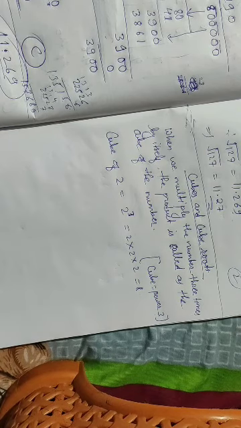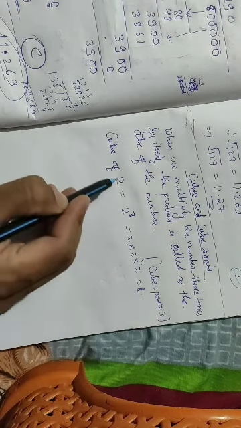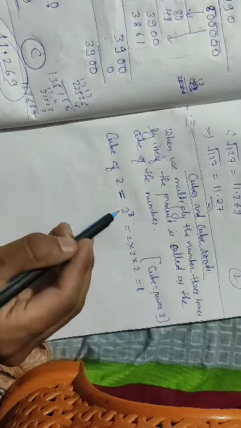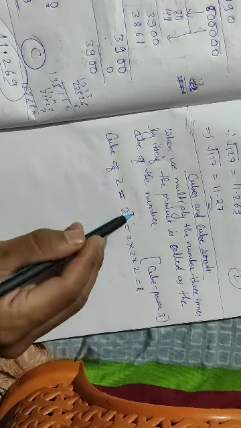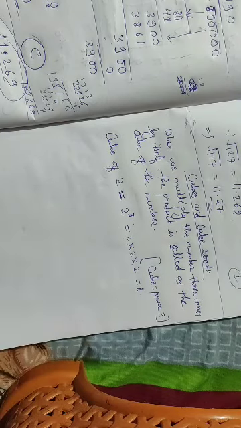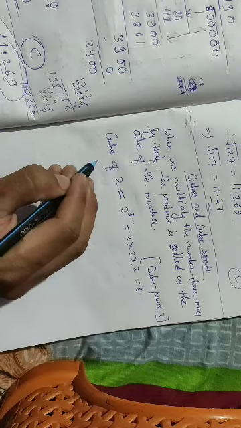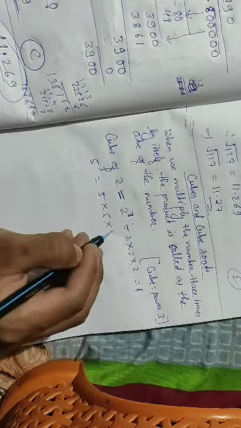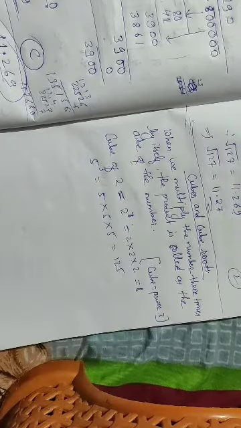Okay, so cube of 2 will be equal to 2 cube, means 2 to the power 3, because cube means power 3. So power 3 means we have to multiply 2 how many times? 3 times. 2 into 2 into 2, that is 8. Similarly, what is 5 cube? 5 cube means 5 into 5 into 5, which is 125.